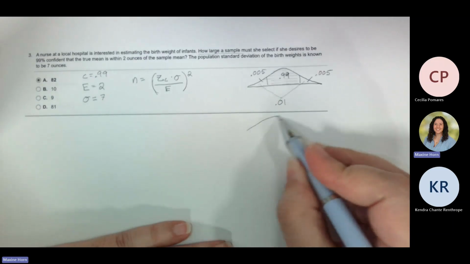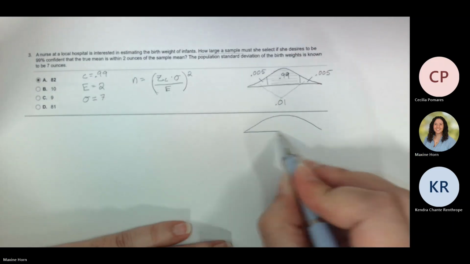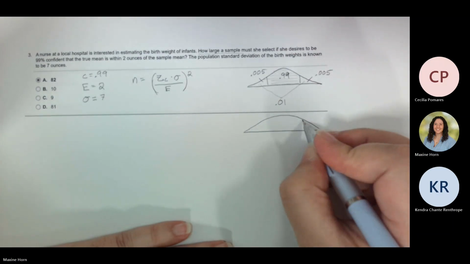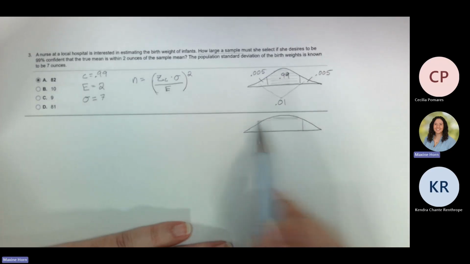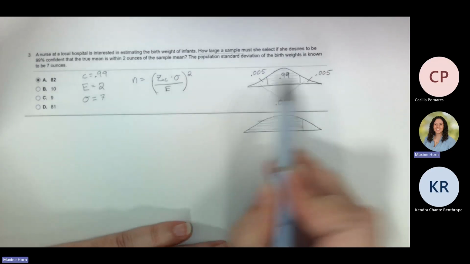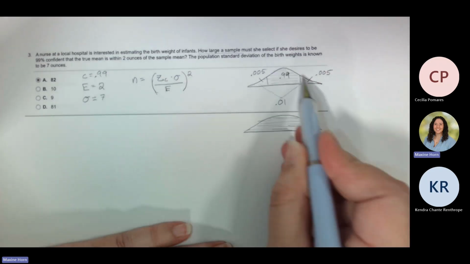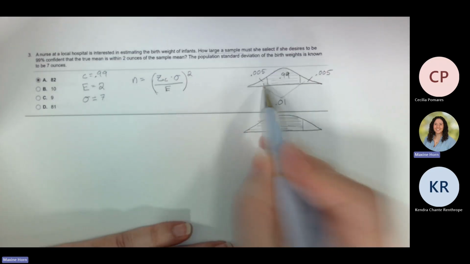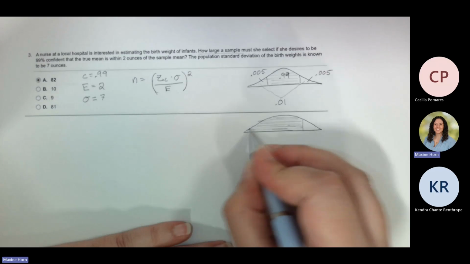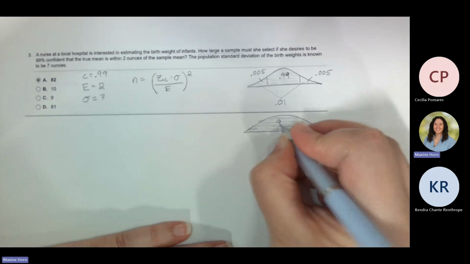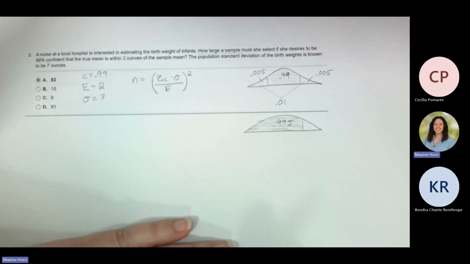So if I needed the whole area to the left rather than just the area in the center, I need to do 0.99 plus 0.005. So this whole area all the way over is 0.995.